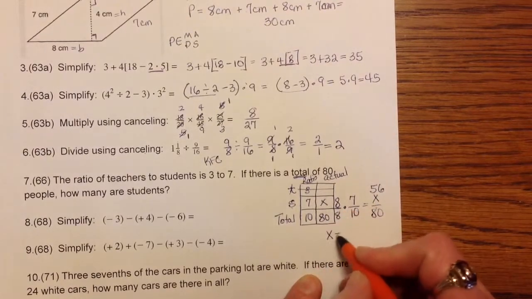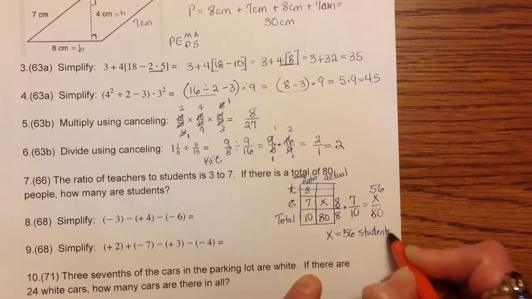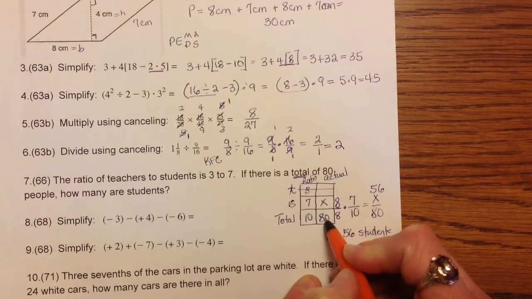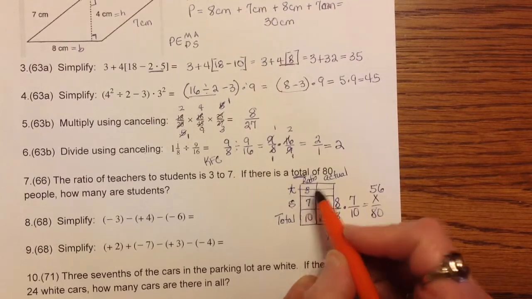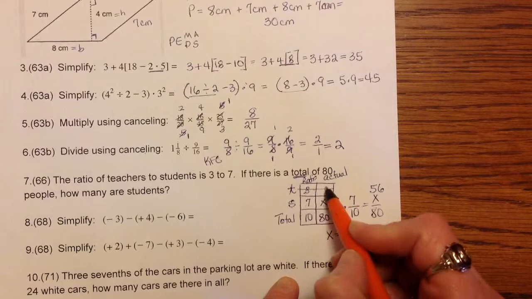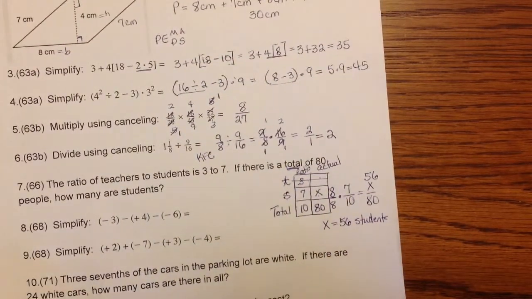So X is 56 students. And you kind of see that because 10 times 8 would be 80, 7 times 8 would be 56, and if they'd asked us the number of teachers, the 3 times 8 would have been 24, and then those numbers again will add to the 80.